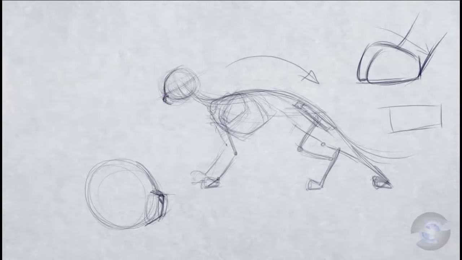Then get the top of the head, keep that very round. Find the eyes. Drawing that U shape for the ears.